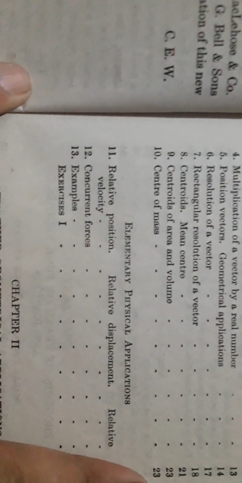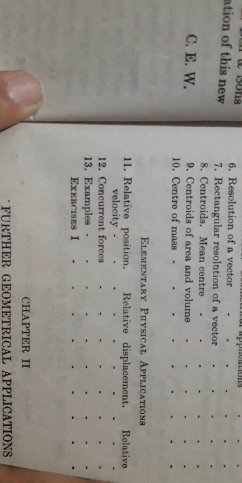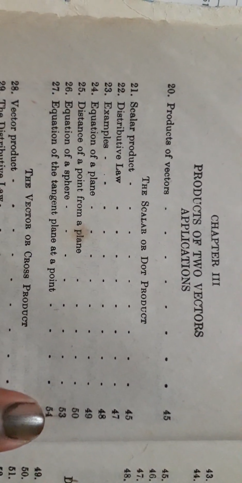Next is elementary physical applications. Now see it, side by side it also focuses on the physical application part that you will see in physics. So relative position, relative displacement, relative velocity, concurrent forces. In chapter 2 it is saying further geometrical applications like vector equation of a straight line, bisector of the angle between the two straight lines, vector equation of a plane, linear relation independent of the origin, and there are few exercises after that.